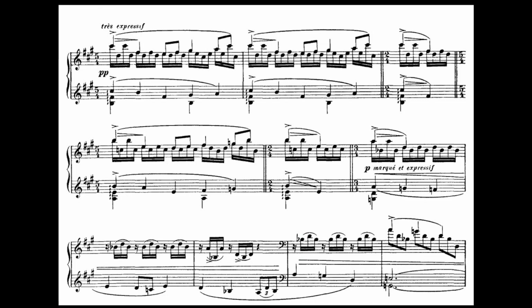The second development section places the spotlight on theme X, with Ravel simply shifting a whole step downwards in each reprise. He then cleverly shifts the melody into the left hand.